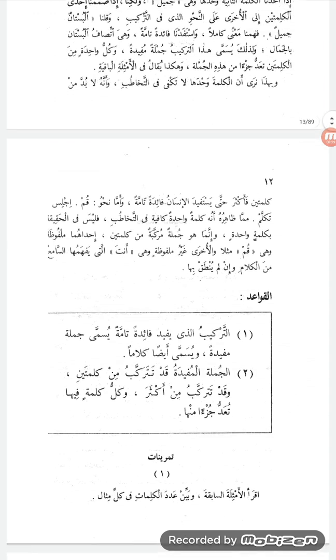A useful sentence is sometimes composed of two words, وقد تتركب من أكثر, or sometimes of two or more. وكل كلمة فيها تعد جزءا منها, and each one of the words in it is counted as a part of it.